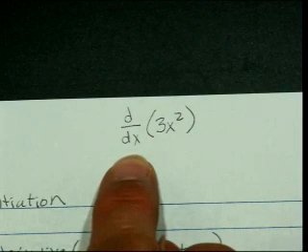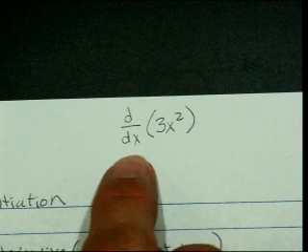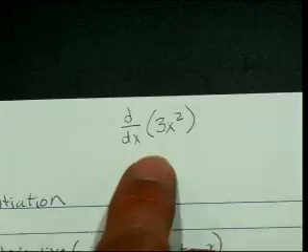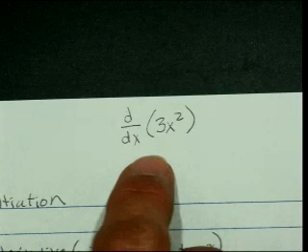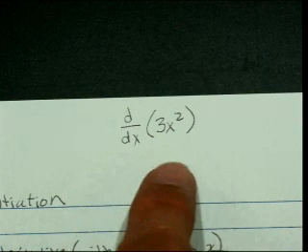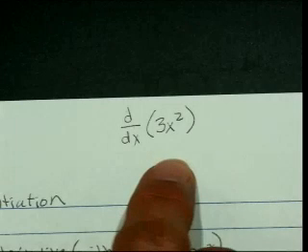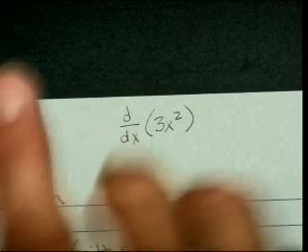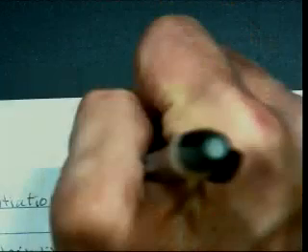On most problems, I didn't say with respect to x, but it's understood that all the derivatives we've been taking so far, x has been our independent variable. We've been taking the derivative with respect to x, and that's why we haven't had to use implicit differentiation. If I was taking the derivative with respect to x of 3y squared, then that's going to take implicit differentiation.